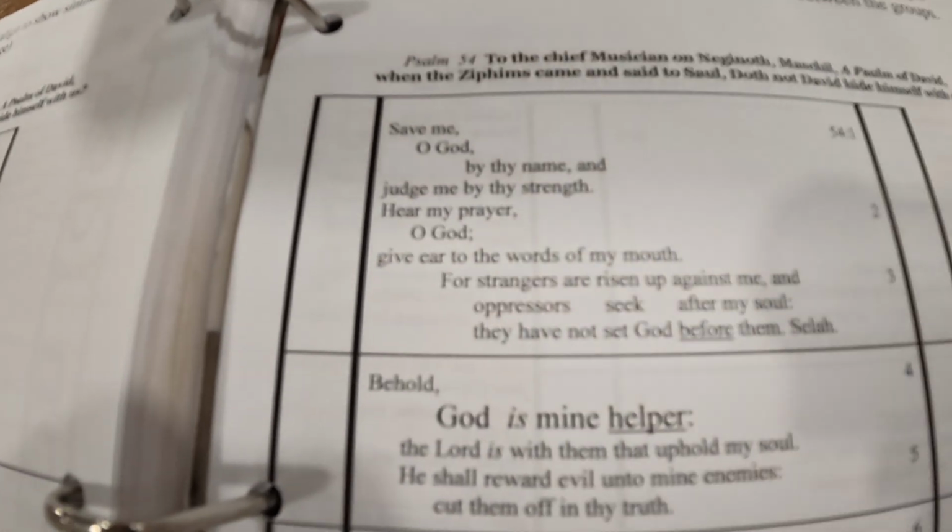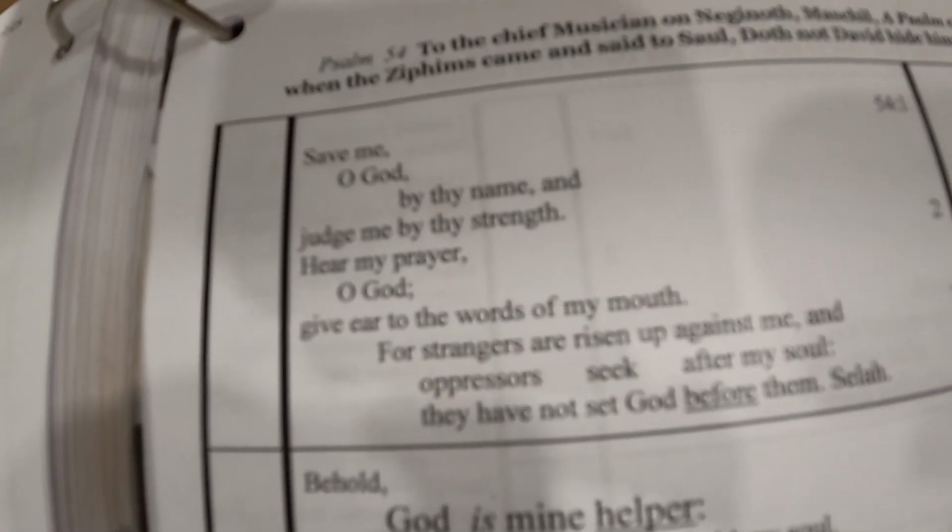The third one is "hear" in verse 2: "Hear my prayer, O God." So a present tense imperative. And then the end of verse 2, "give ear to the words of my mouth." So this is a pretty easy one to see: imperative verb, imperative verb, imperative verb, imperative present verb. So you have the same form used consistently.